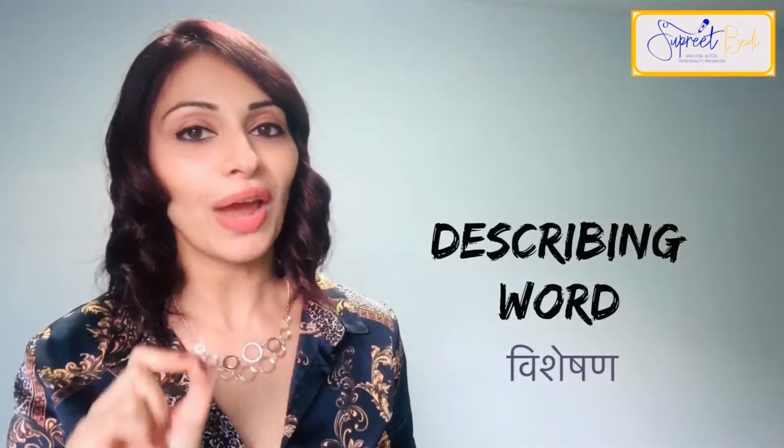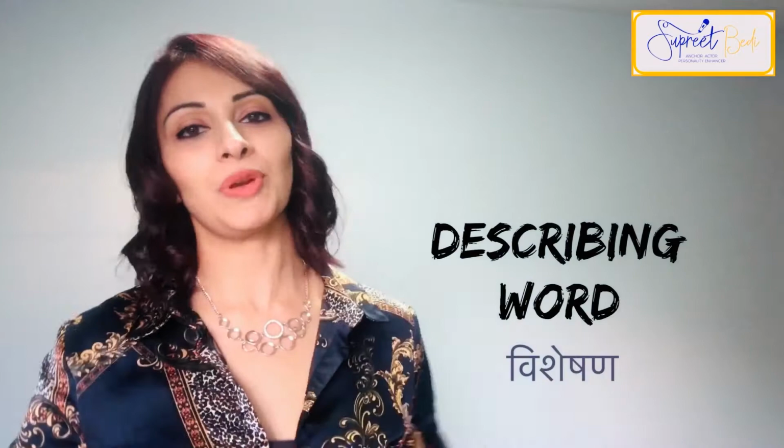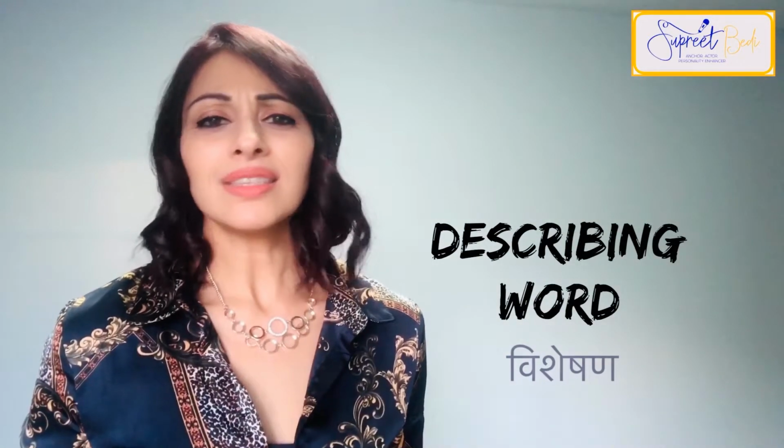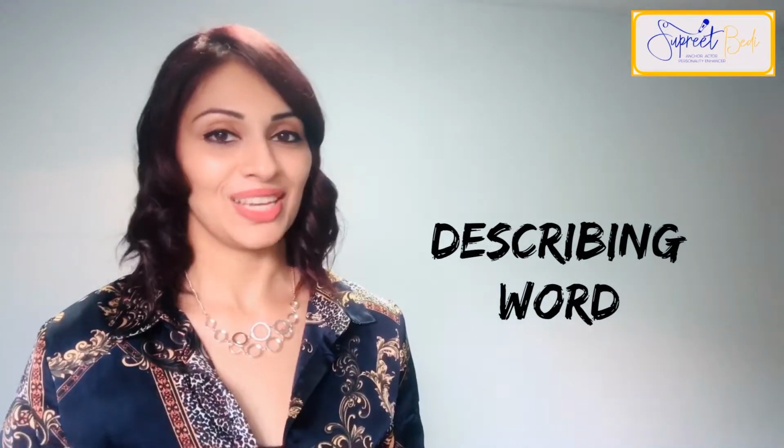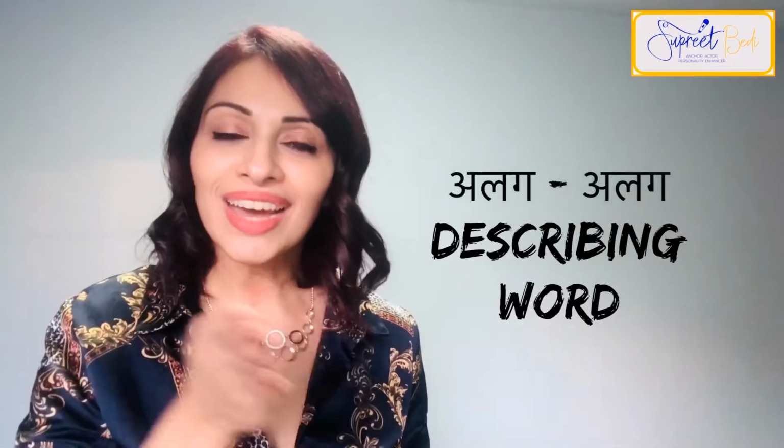But then why do some people say separate? It's because they are using it as an adjective, matlab describing word. Ab zara in examples par gaur farmaiye. That's a separate issue. Separate issue. Matlab ye do alag alag issues hain.